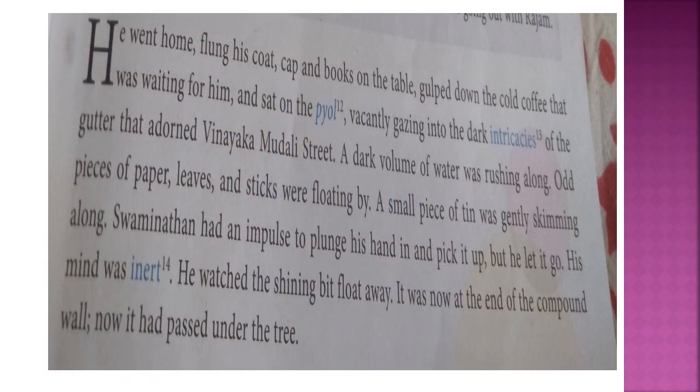Let's go to the next para. He went home, flung his coat, cap, and books on the table, gulped down the cold coffee that was waiting for him, and sat on the pyol, vacantly gazing into the dark intricacies of the gutter that adorned Vinayaka Mudali Street.